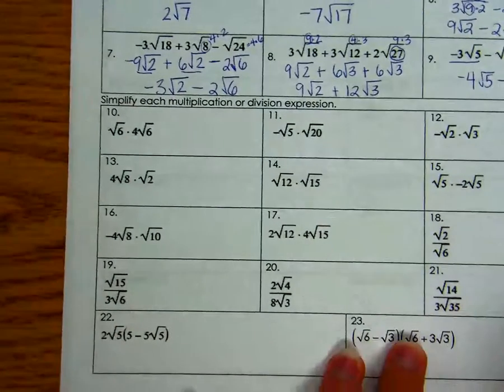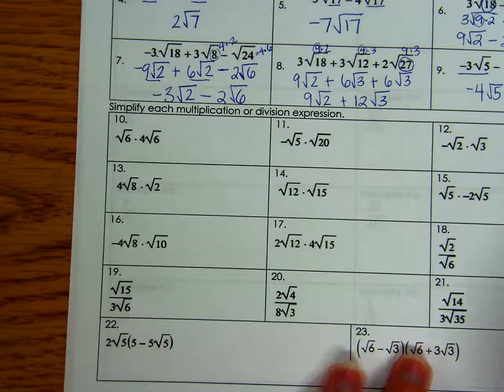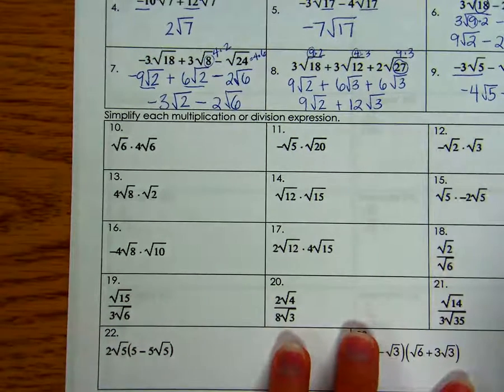All right, we're going to do 10 through 17, and then we'll come back and work on 18 through the remainder after we talk about what to do in the denominator.